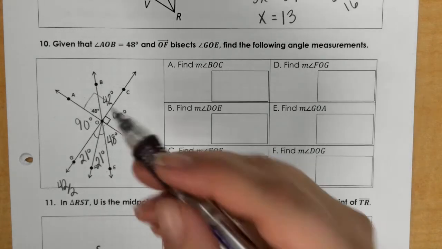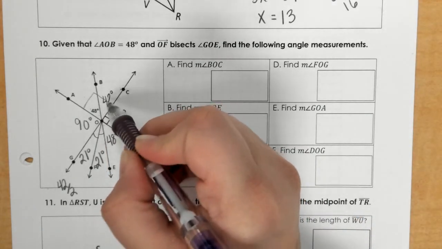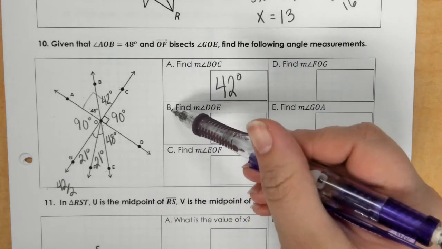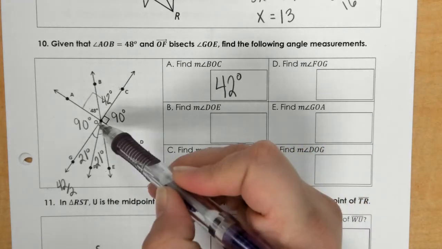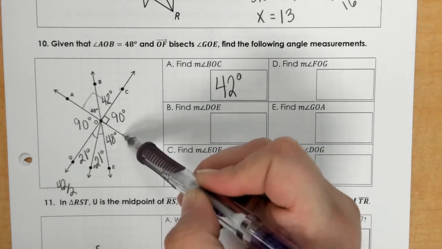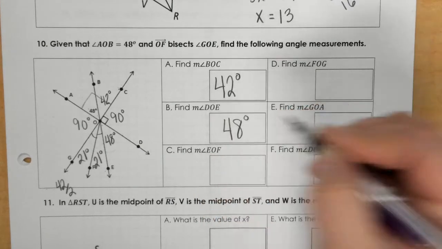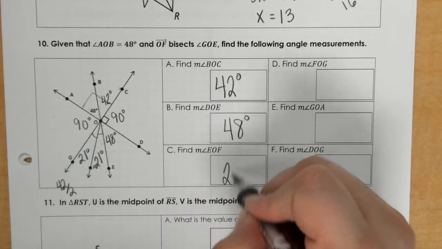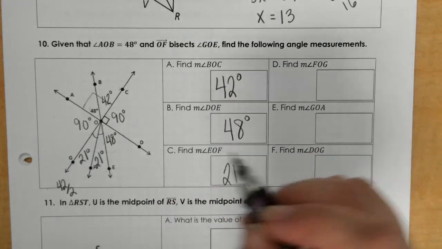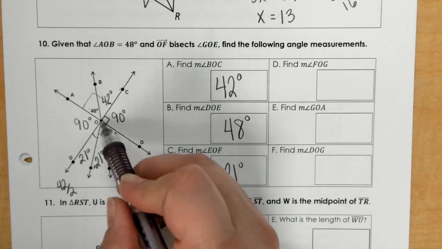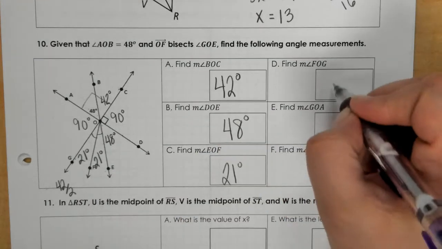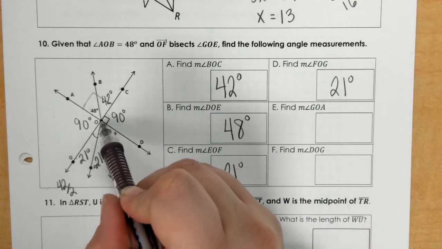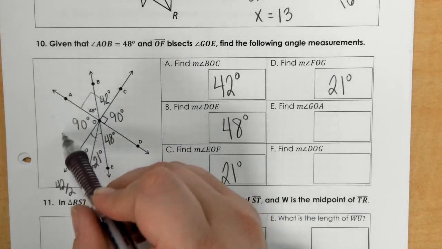So angle BOC is 42 degrees. Okay? Going to letter B, DOE, so this angle here, is 48. EOF is 21. FOG is also 21. Okay. GOA, that would be 90.